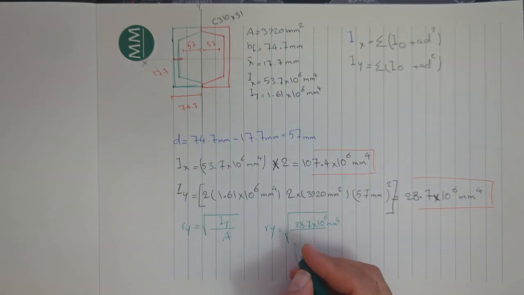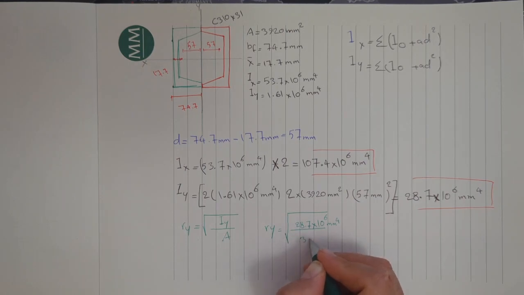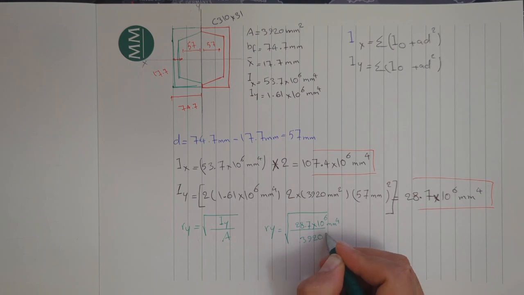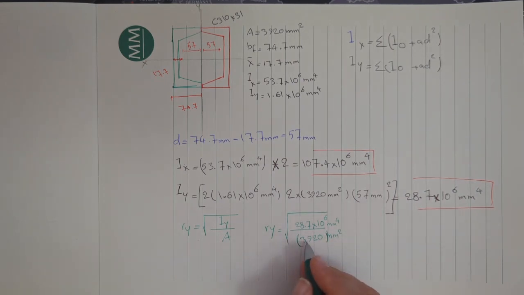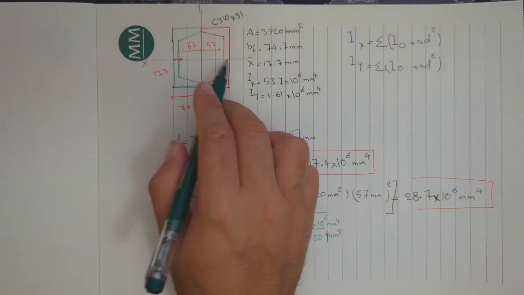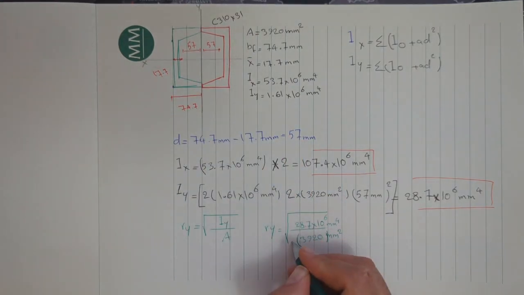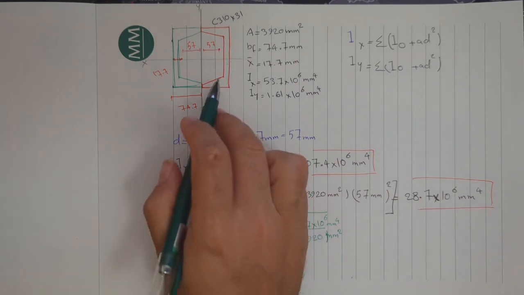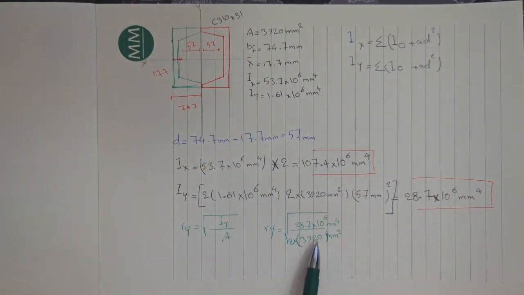This is our A, which is given to us by the question, 3920. But something is missing here, because we have two areas, so it is two A's, sorry.